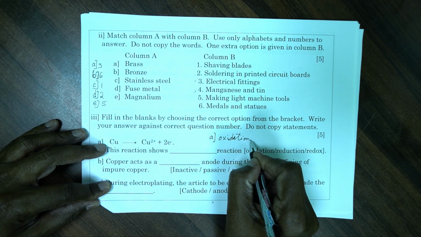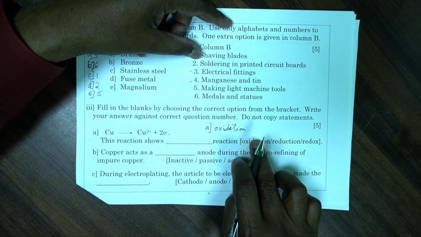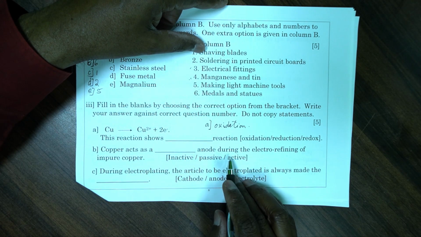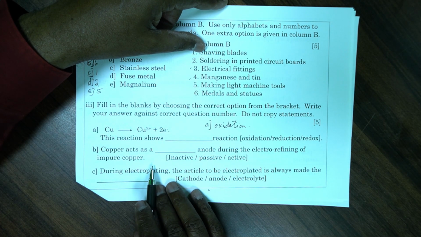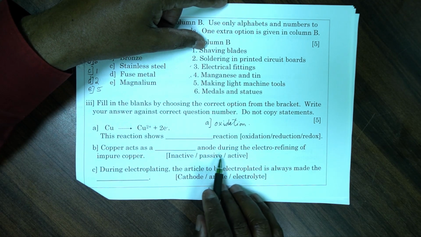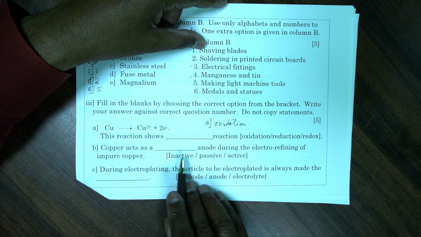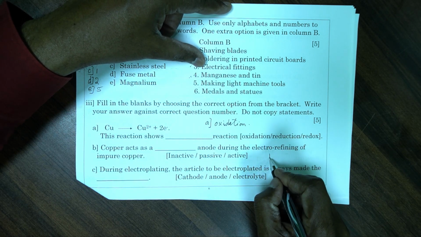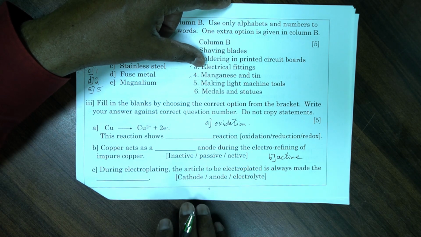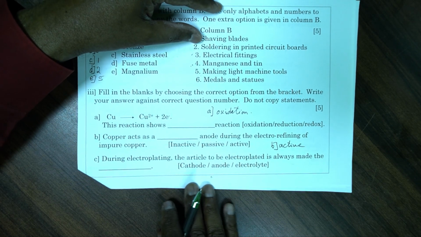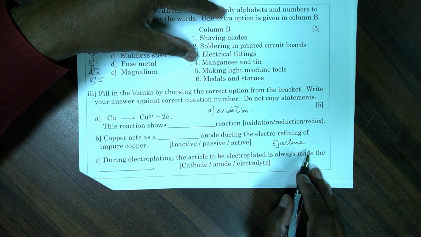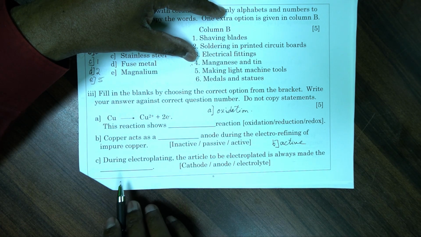As mentioned here, you will not copy the statements, just write the number and the correct answer. Then we have part B, copper acts as a dash anode during the electrorefining of impure copper. The principle of active anode is involved in electrorefining. Inactive, passive, active. So active is the answer. Part B, the answer is active. You don't need to write the rest of the question, and I am always emphasizing that. Don't waste time writing unnecessary parts. So part B, active is the answer.